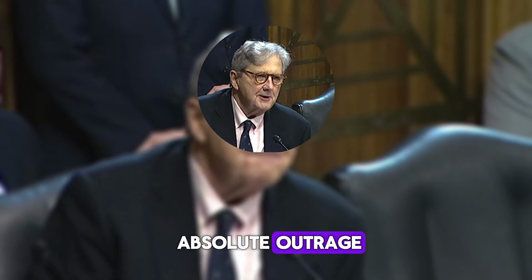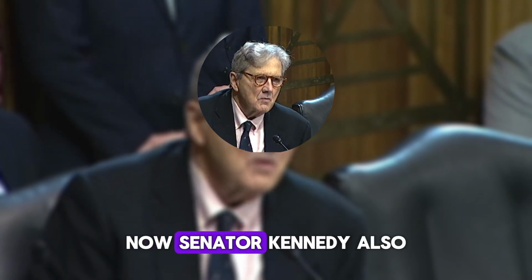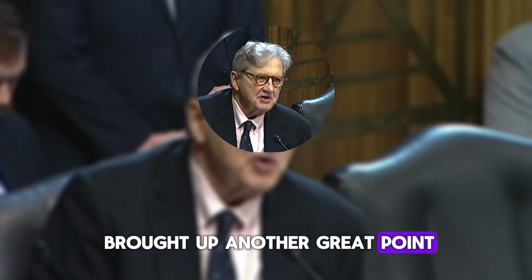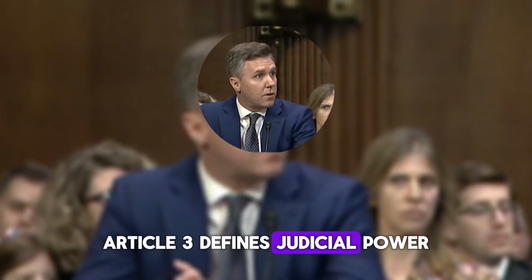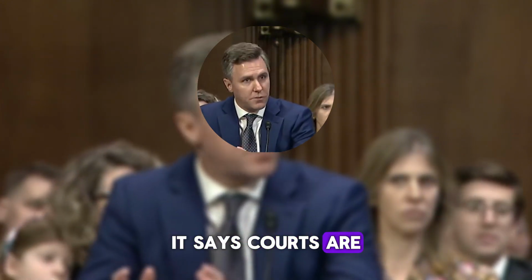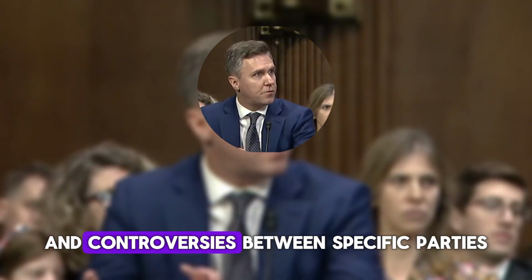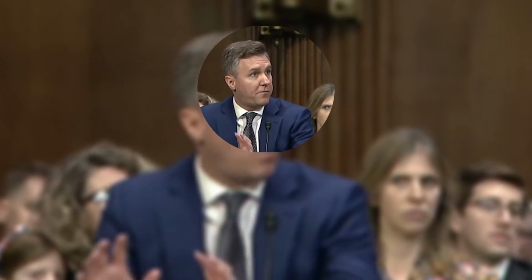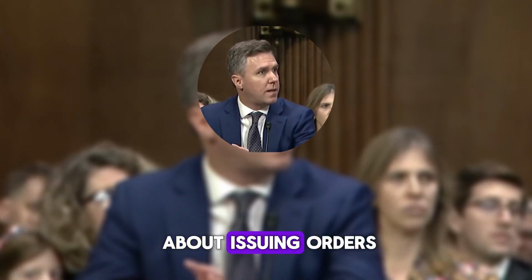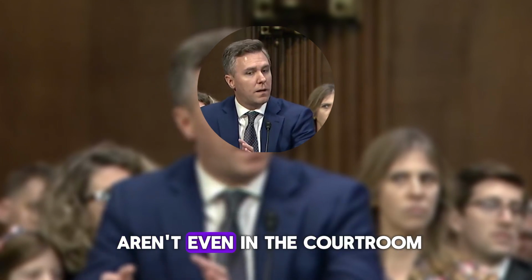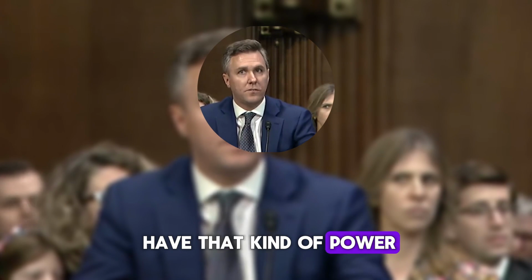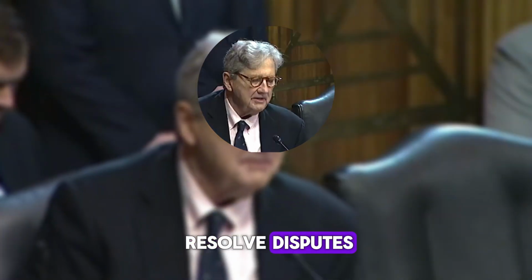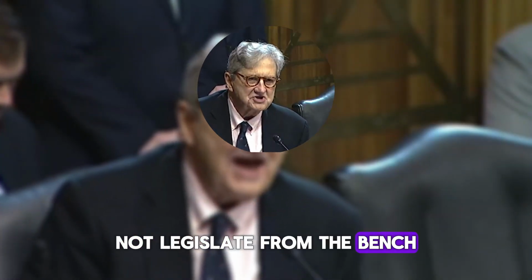An absolute outrage. Now, Senator Kennedy also brought up another great point, Article 3 of the Constitution. Article 3 defines judicial power. It says courts are supposed to decide cases and controversies between specific parties. It doesn't say anything about issuing orders that affect people who aren't even in the courtroom. That's because the founders didn't want judges to have that kind of power. They wanted judges to resolve disputes, not legislate from the bench.